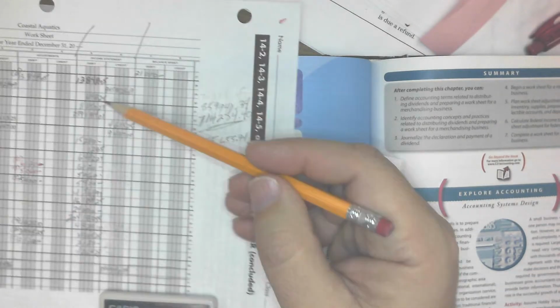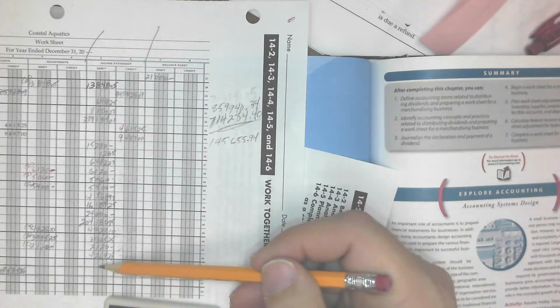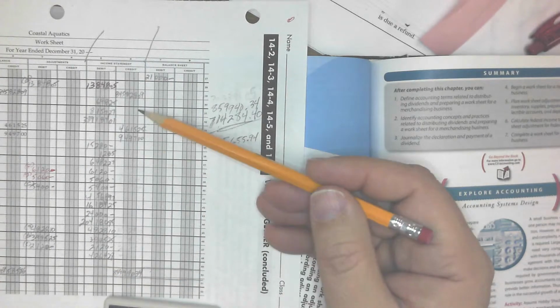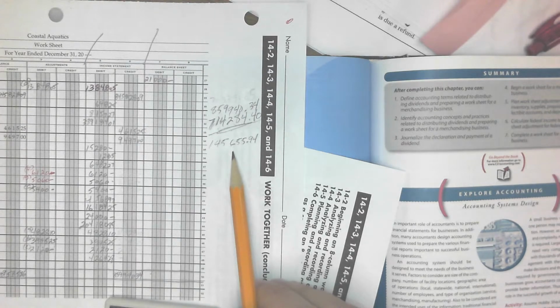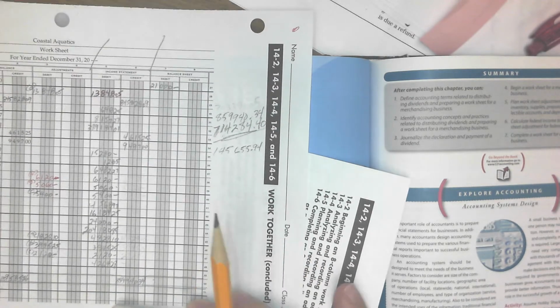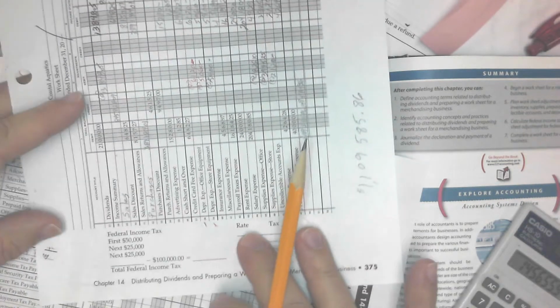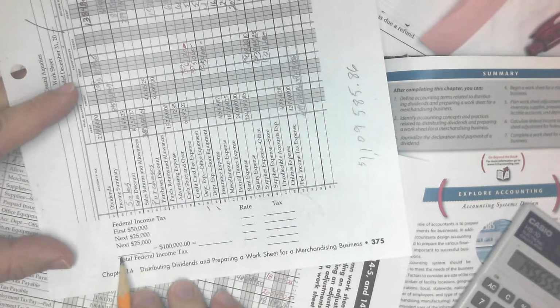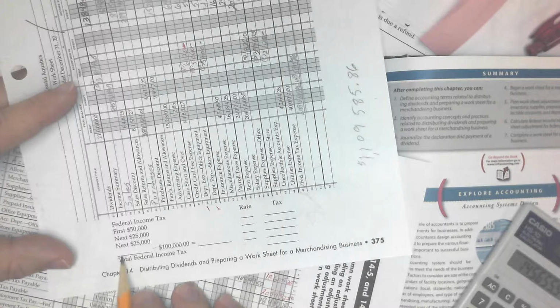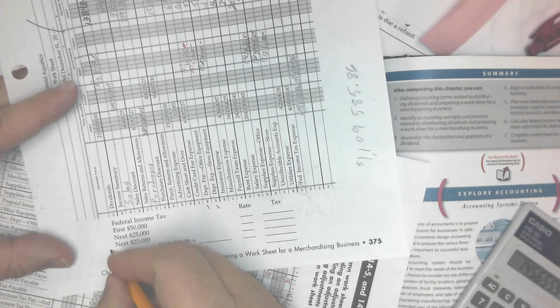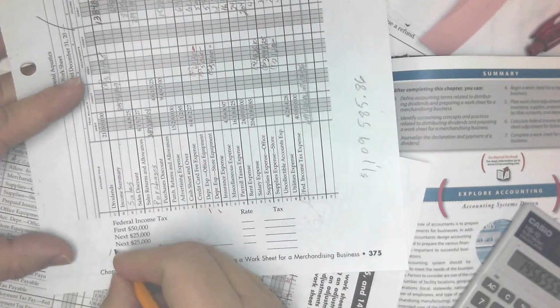Remember, that's the difference between the total on the debit column, which we didn't write anything down on yet, and our total of the credit column. So our 145,000 right now is our gross income. So we're going to turn the sheet, and we're going to fill that number in right here on our tax end. So that goes here, 145.